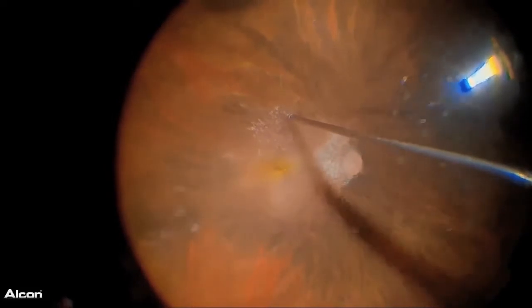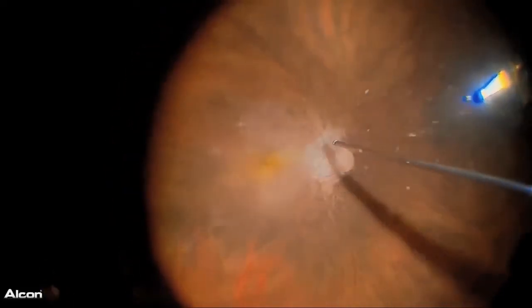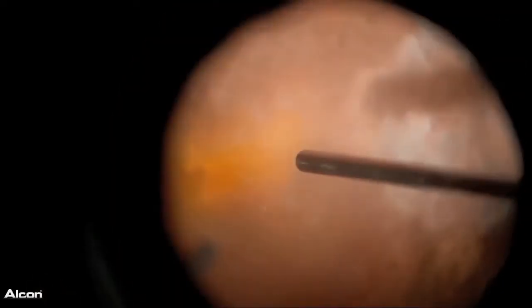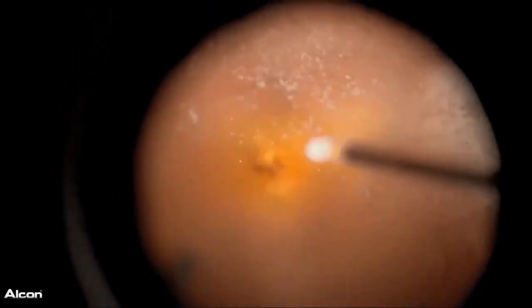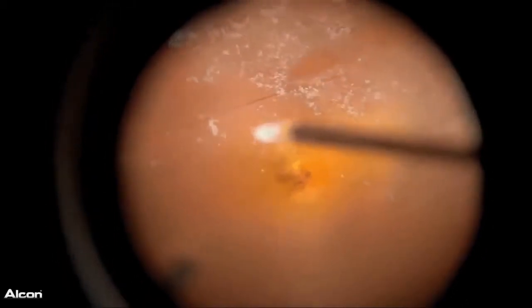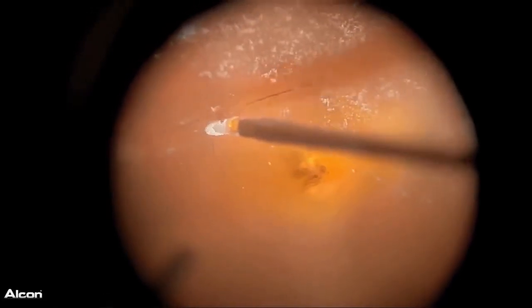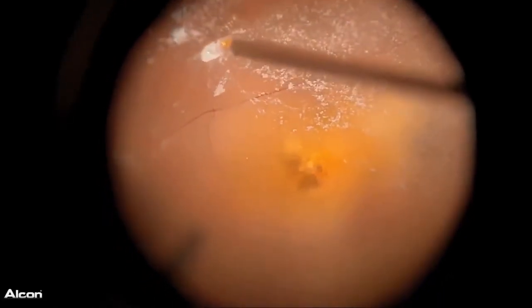This is another case of retinal detachment due to a macular hole in highly myopic eyes, with the Ingenuity system. This is the diamond dust scraper. It's very useful to remove the posterior hyaloid membrane stained with triamcinolone. As you can see, the triamcinolone stained membrane is easily removed with this scraper.